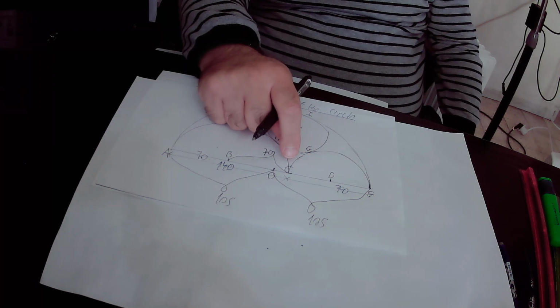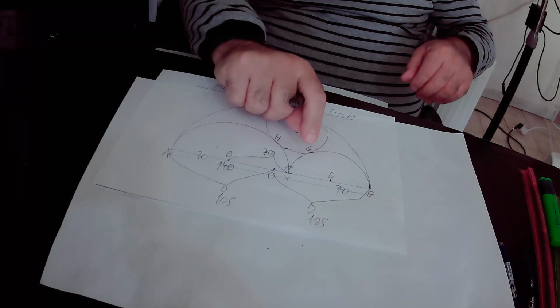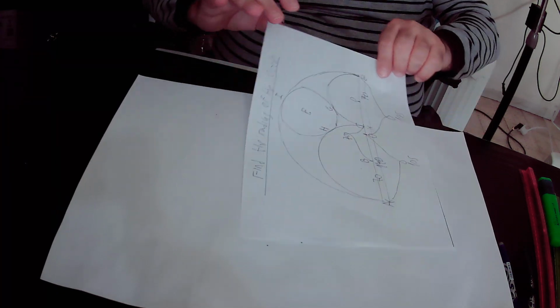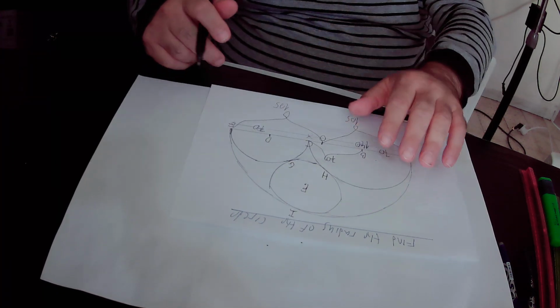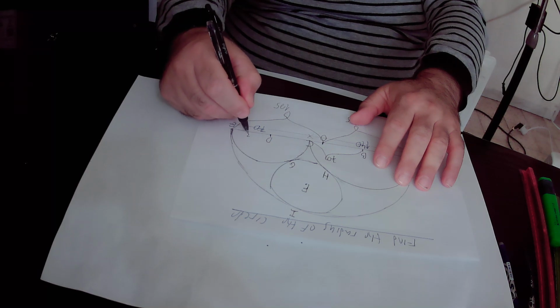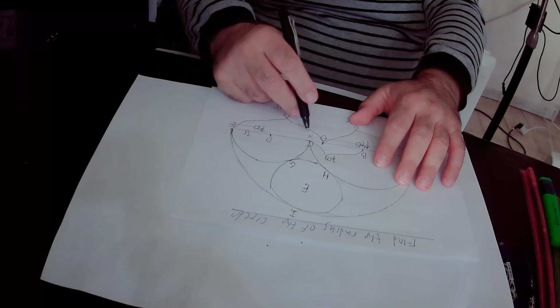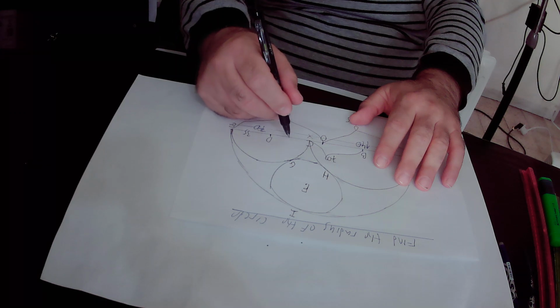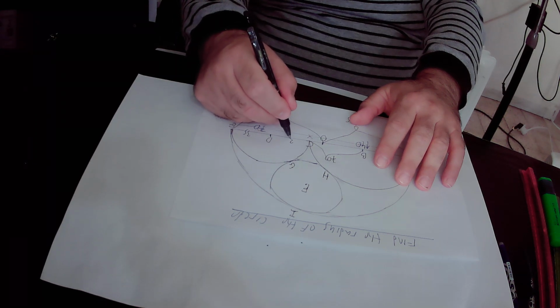That is to say, the radius CD of this smallest semicircle equals 70 over 2, that is 35 units. And the radius CD also equals 35 units in its length.